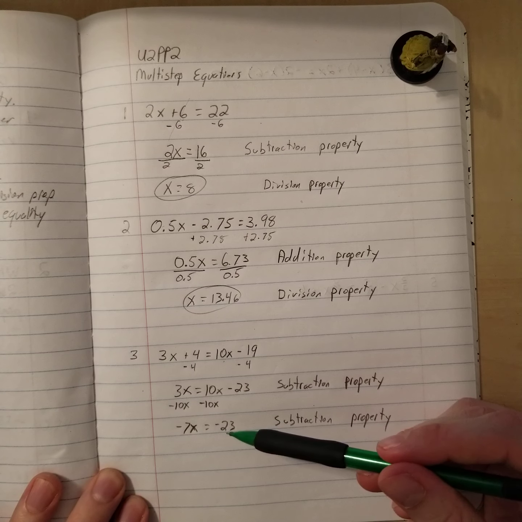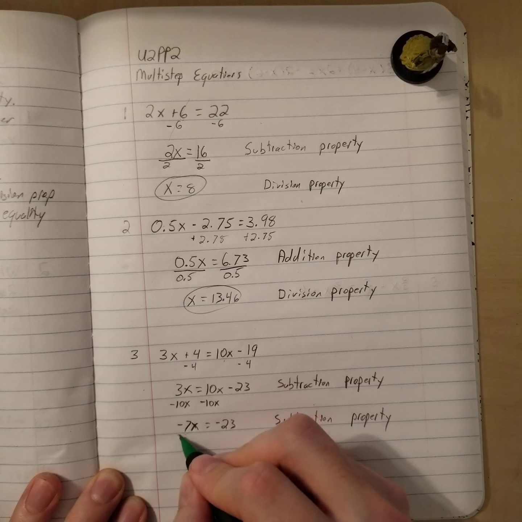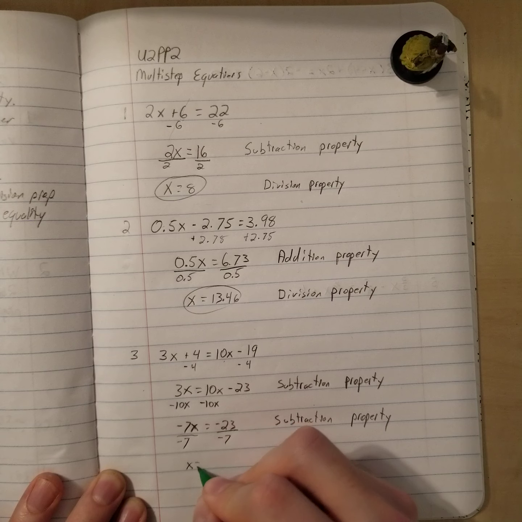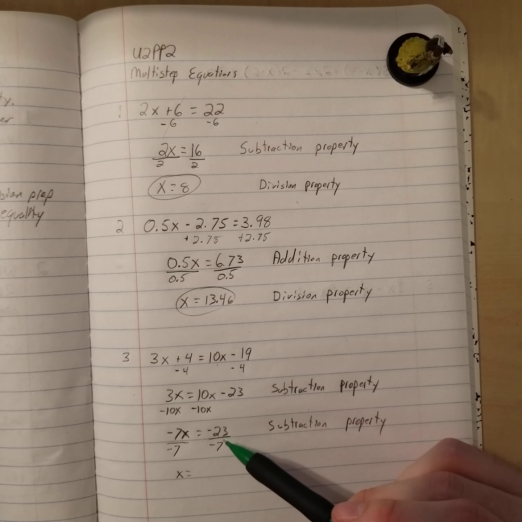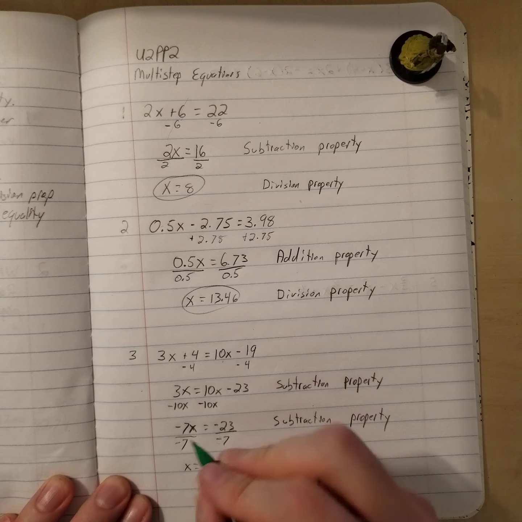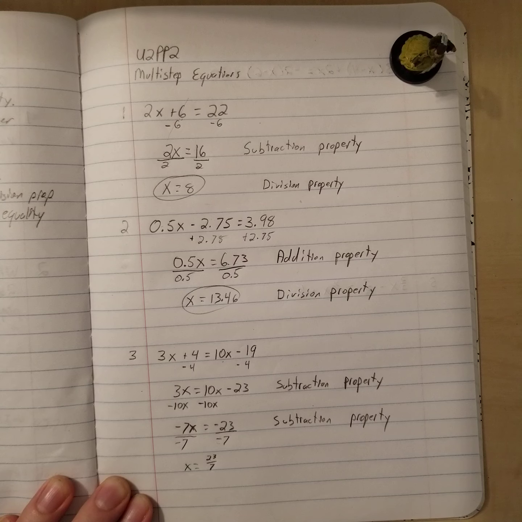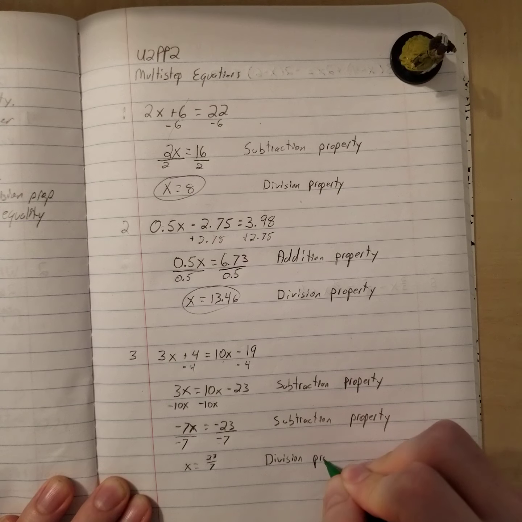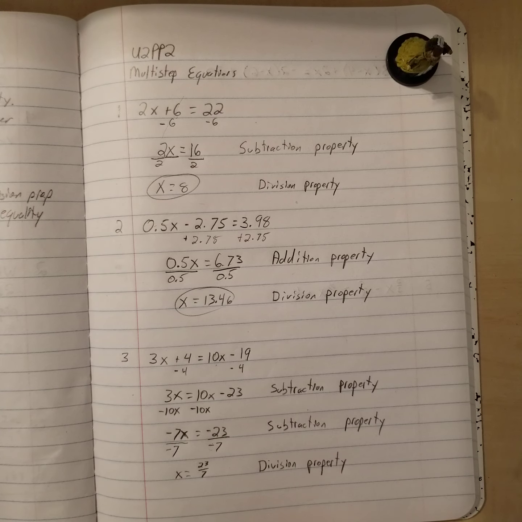Finally, we have some value being multiplied by the x. We call this the coefficient. To eliminate the coefficient, I'm going to divide by it. In this case, 23 is not divisible by 7. So I know a negative divided by a negative will yield a positive. So I'm just going to leave this fraction as 23 over 7. And that was my division property. And x is equal to 23 over 7.